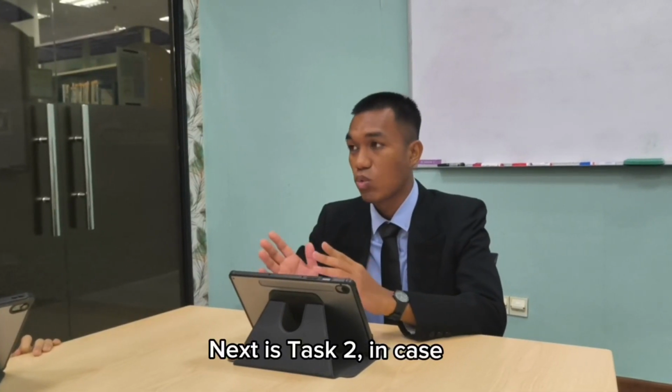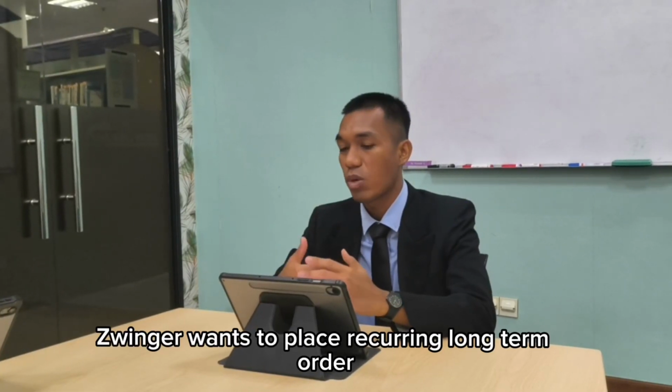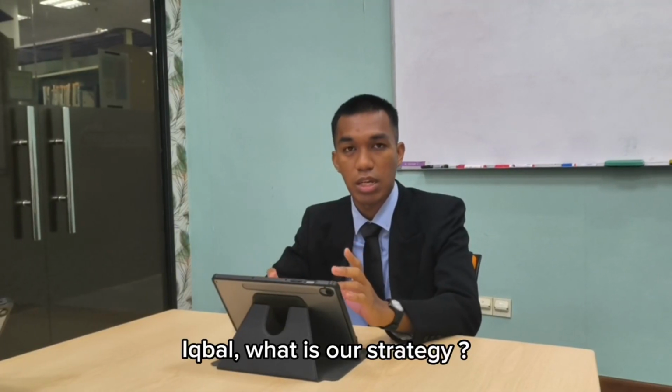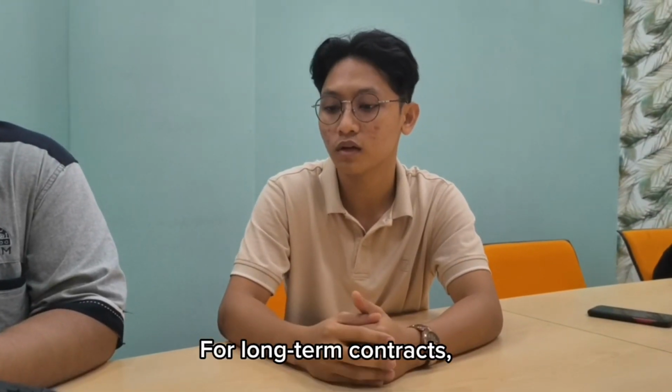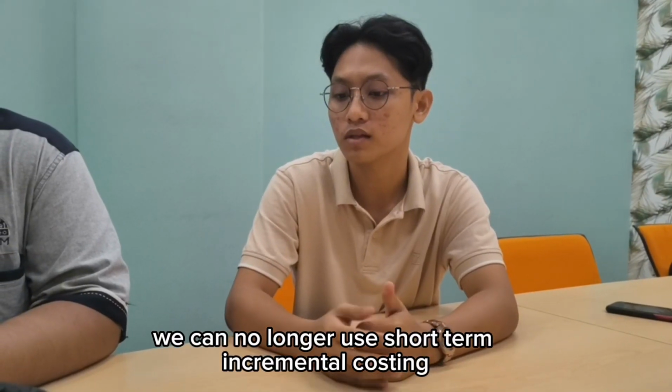Next is Task 2. In case Zwinger wants to place a recurring long-term order, Iqbal, what is our strategy? For a long-term contract, we can no longer use short-term incremental costing.